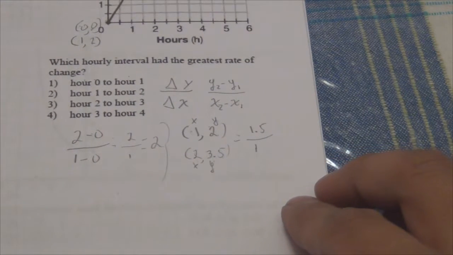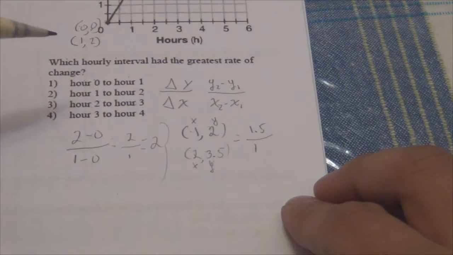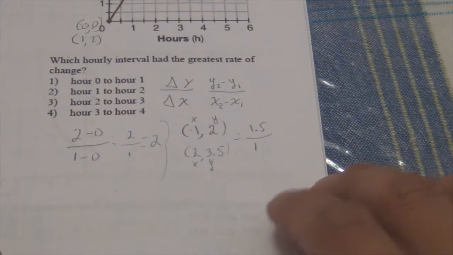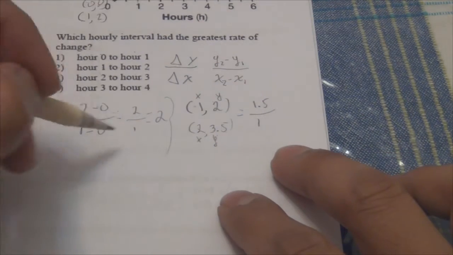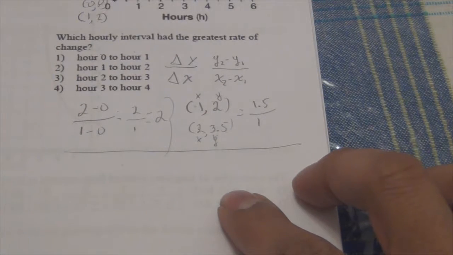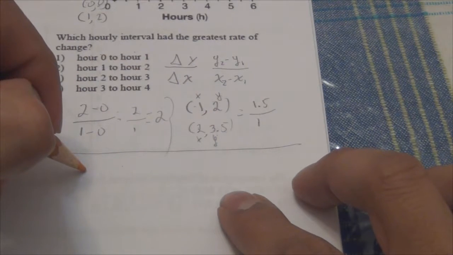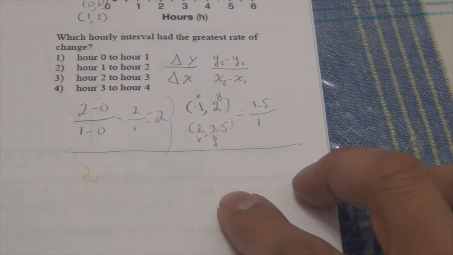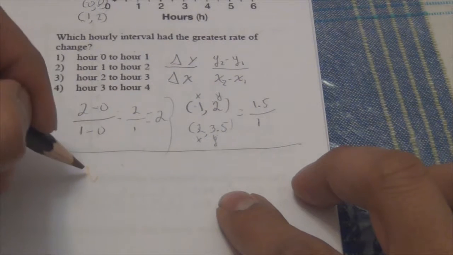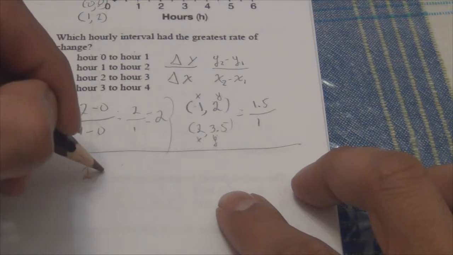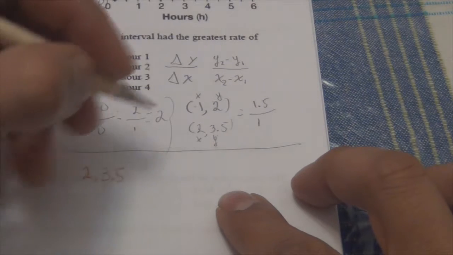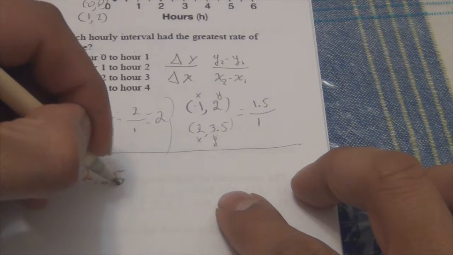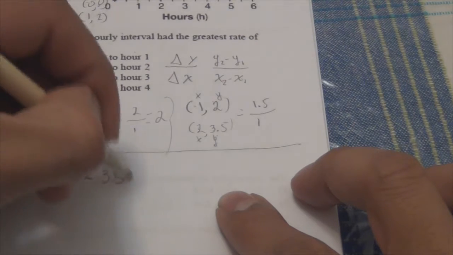Now, from the second hour to the third hour. Yeah, I'll do that one, and then I'm going to explain something to you so you don't have to kill yourself with this. So from the second hour to the third hour. On the second hour we have 2, 3.5. I'm better off writing with the pencil. Alright, so that's the second hour.